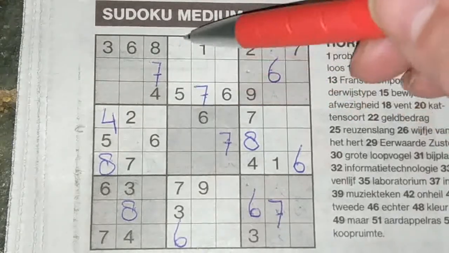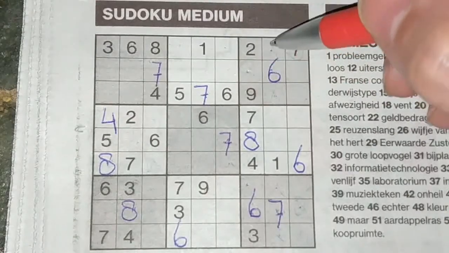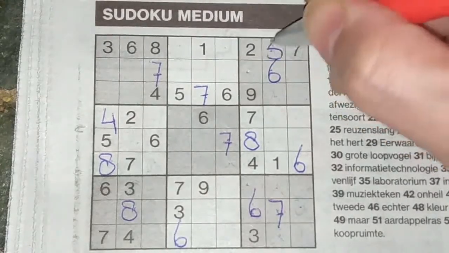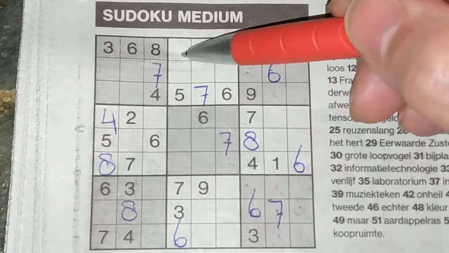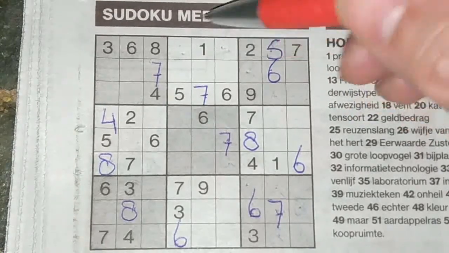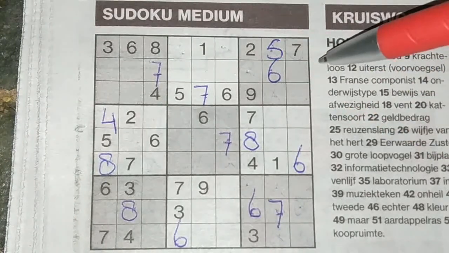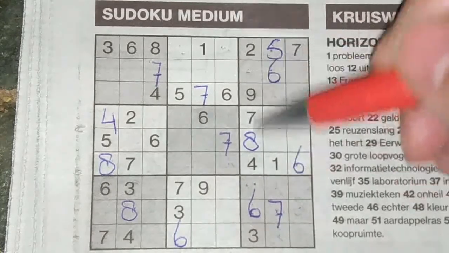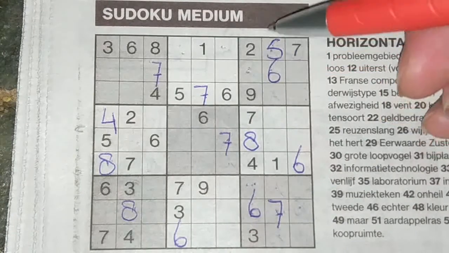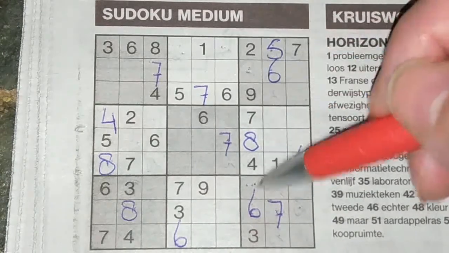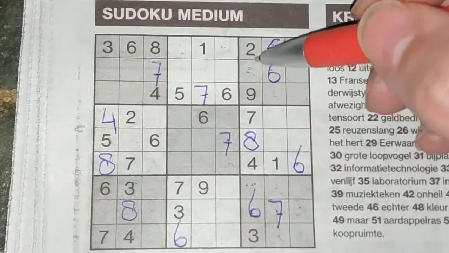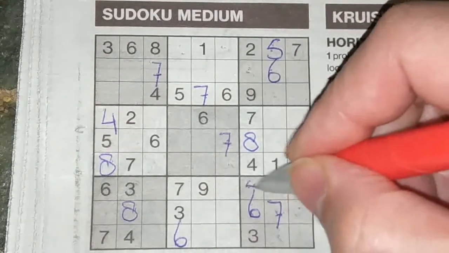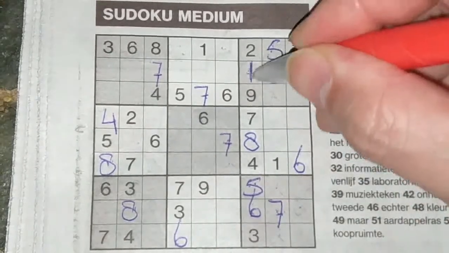I see here 5, so no 5 in these two boxes. So the 5 should be here. 4 and 9, 4 and 9. And I remember these two boxes, we have a pair, the 1 and a 5. Now we have a 5 there. So no 5 here, 5 should be here, and the 1 goes there.